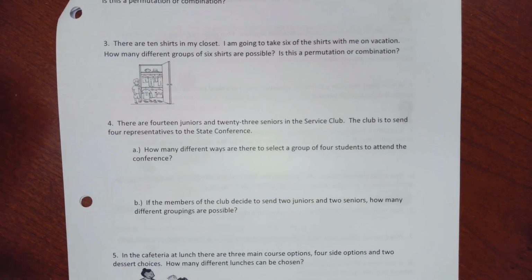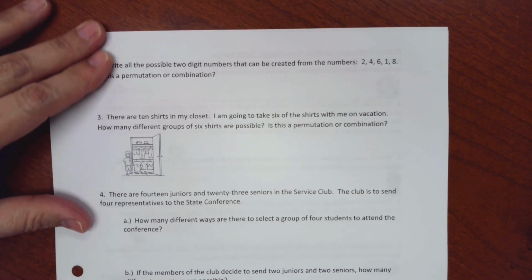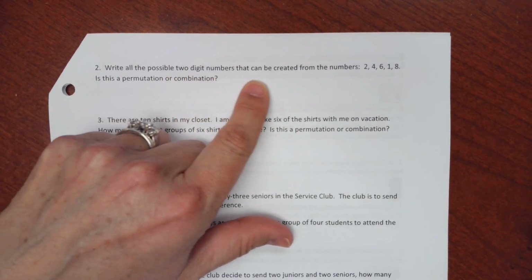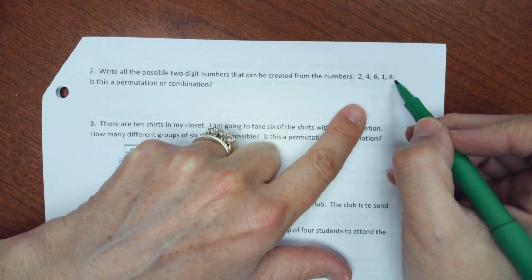Okay. All right, so that's basically what we need to decide when we're doing our problems. It could just be normal counting. It could be a permutation or a combination. So we'll just see. What are all the possible 2-digit numbers that can be created from these numbers? So 1, 2, 3, 4, 5.